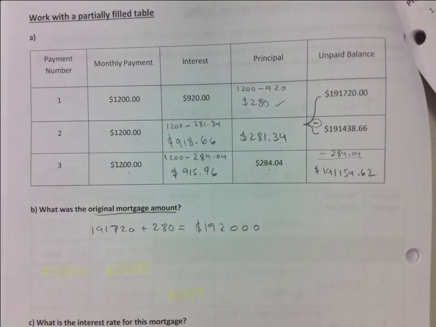I'll leave the rest. Okay, the rest we'll just leave. So that's amortization tables review.